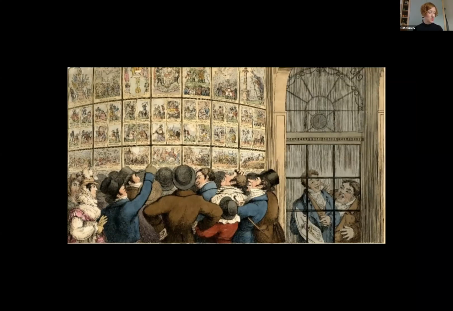London contained shops of caricatures that foreign visitors could purchase, and although there is no record of Goya owning copies, many of his friends did. This is The Print Shop Window by James Gillray from 1821. Volumes of caricatures could also be rented out, similar to a film today or 20 years ago.